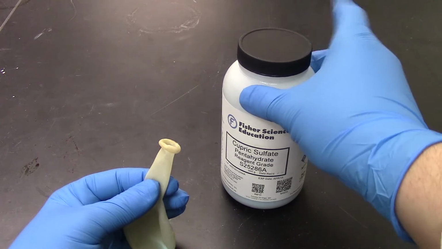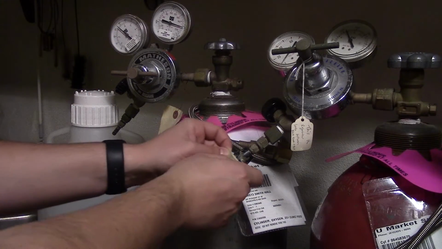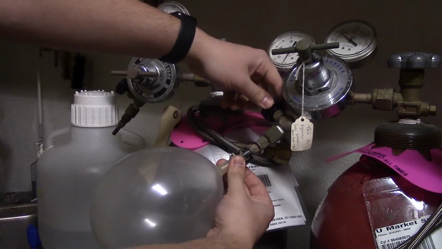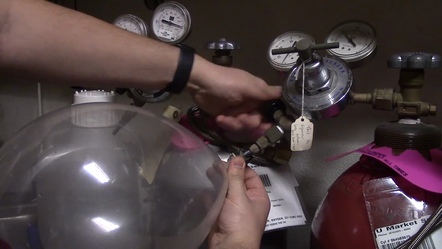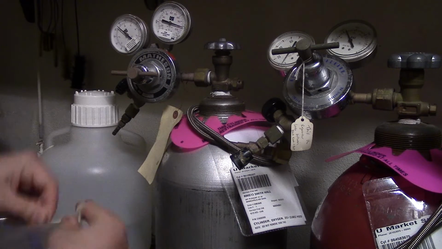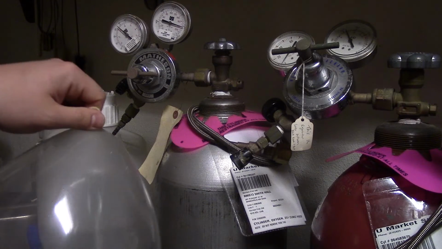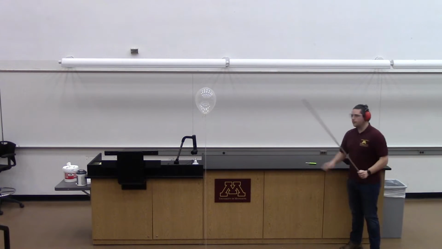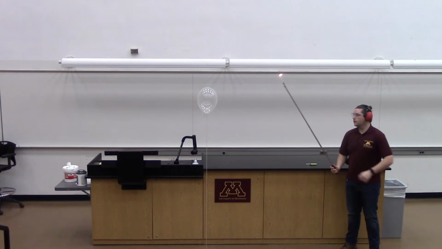Here I'm adding copper salt to a balloon. And here I'm filling that balloon with hydrogen gas, which is highly combustible. To set it off, I use a candle at the end of a long stick that I light and hold underneath the balloon to set off the combustion reaction.